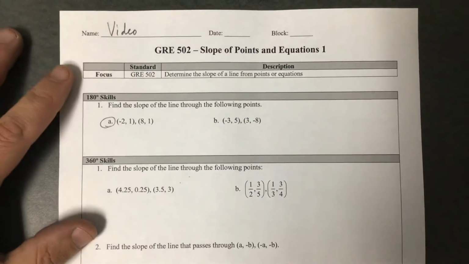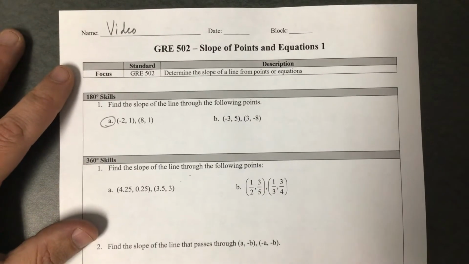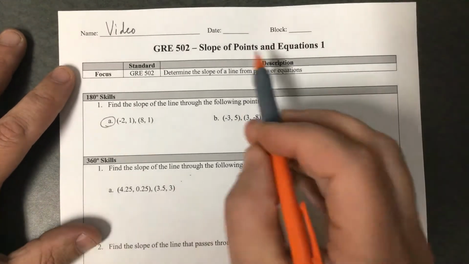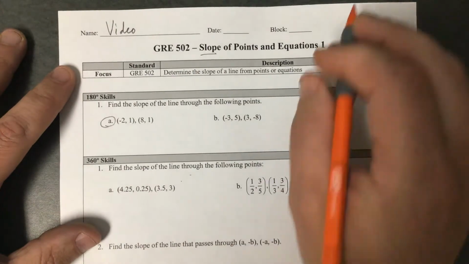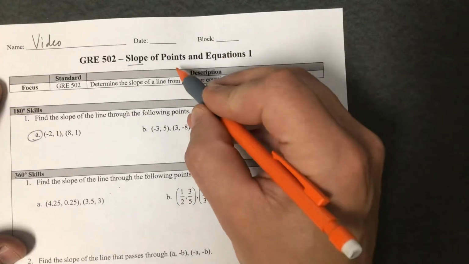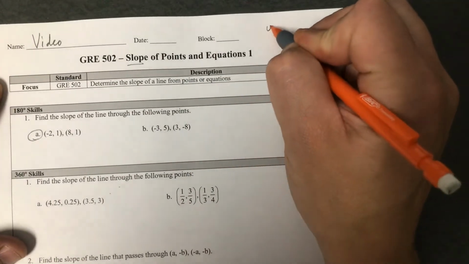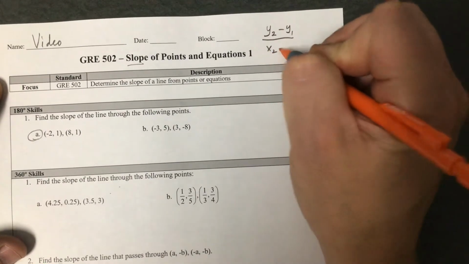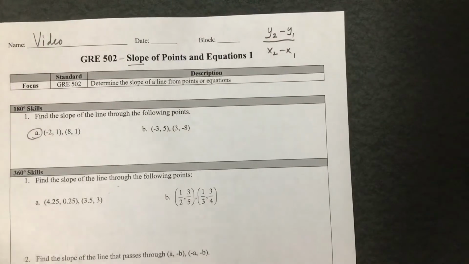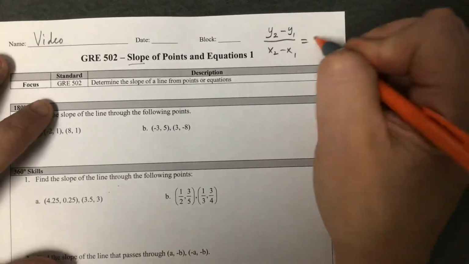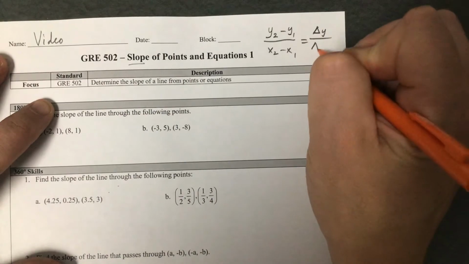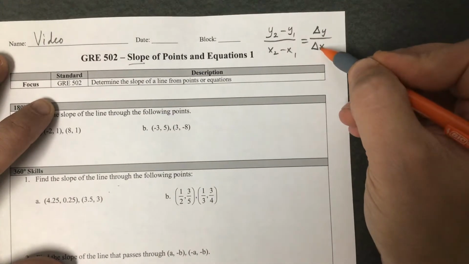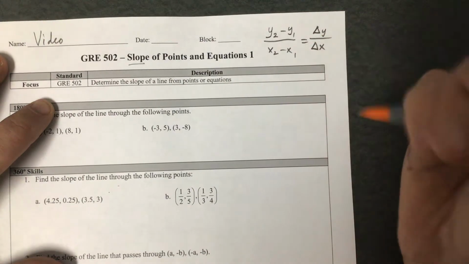Hello people, so let's do some examples for GRE 502, slopes of points and equations. And we know slope, right now we have many different ways to find slope, but when we're talking about from points, we're going to use our formula, which is y2 minus y1 over x2 minus x1. And this is going to give me the change in y over the change in x, which is going to be my rise over my run. This triangle here means change.